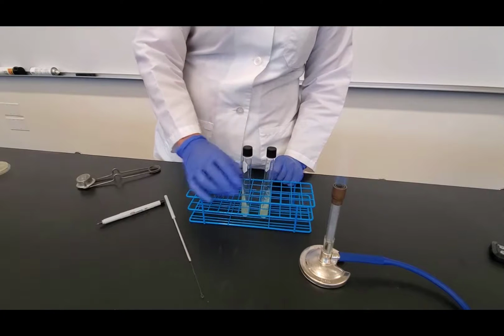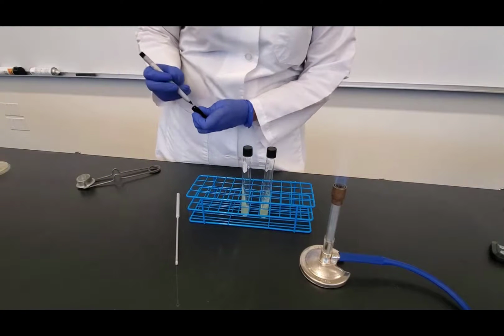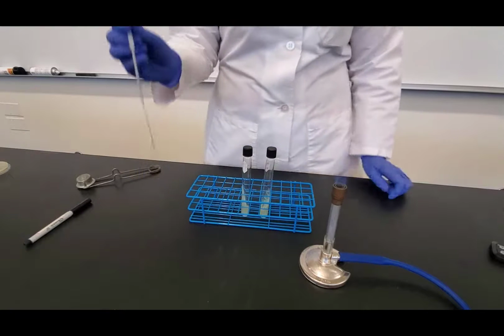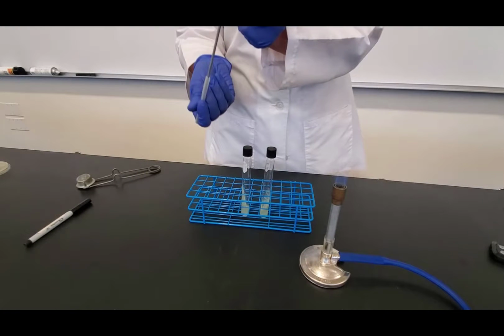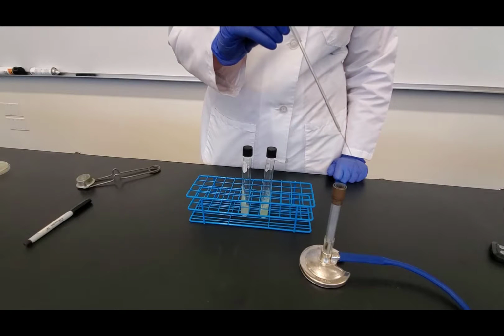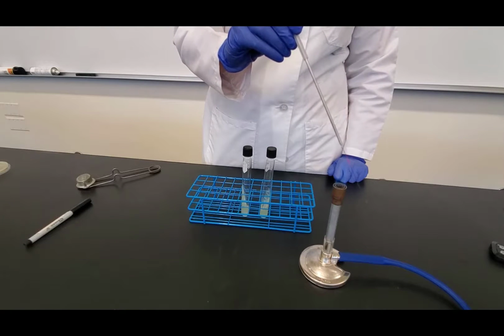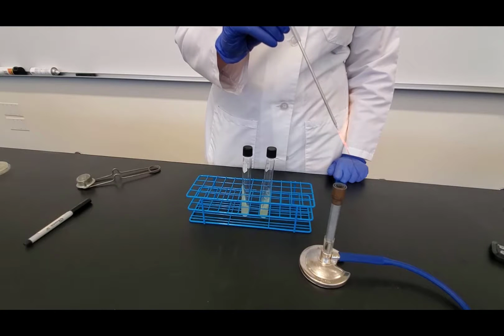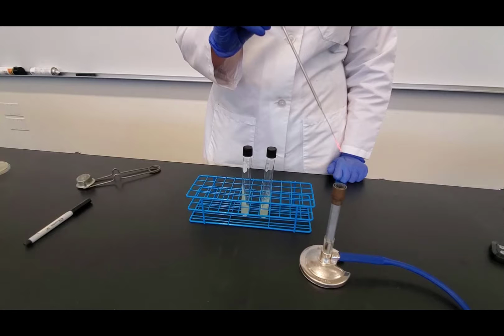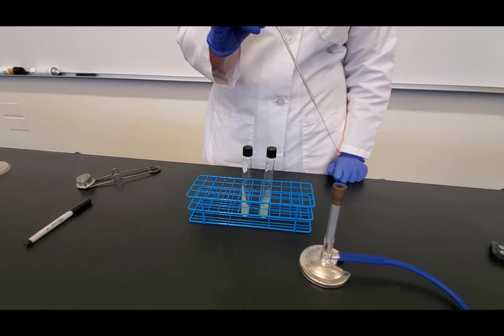Now I'm ready to start my transfer. Notice that my flame is already on. It has an inner blue cone for the hottest part of the flame. And I am going to make sure to straighten out my loop. And I'm going to flame the loop by starting at the base and working towards the tip. And so I'm getting the loop to be red hot.